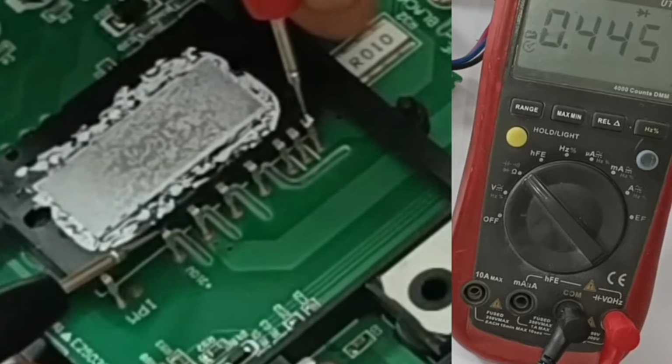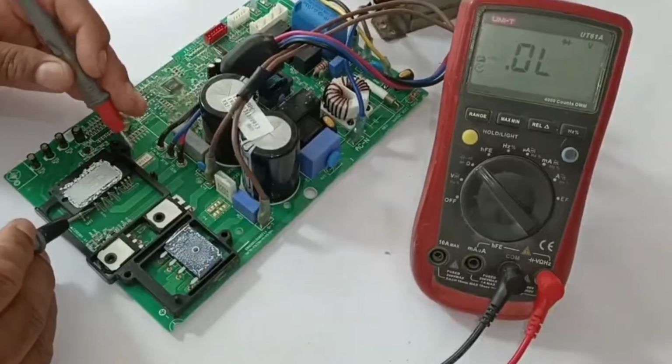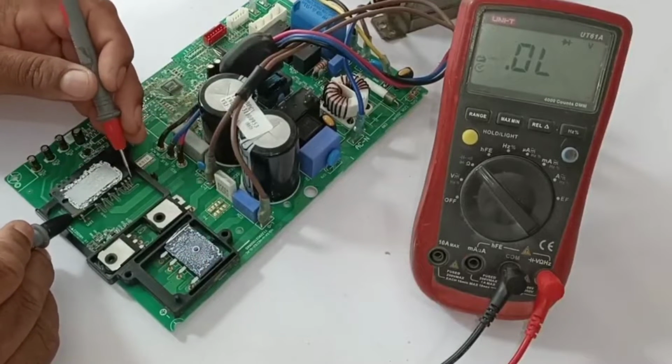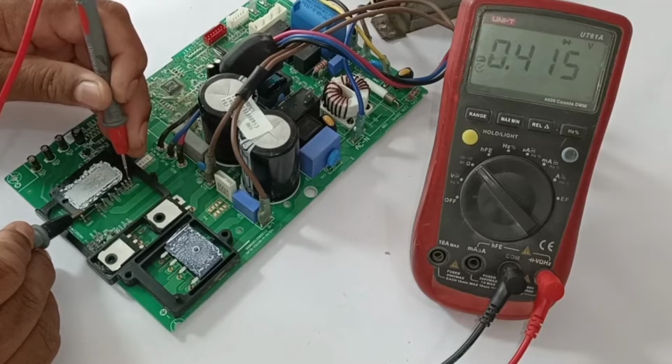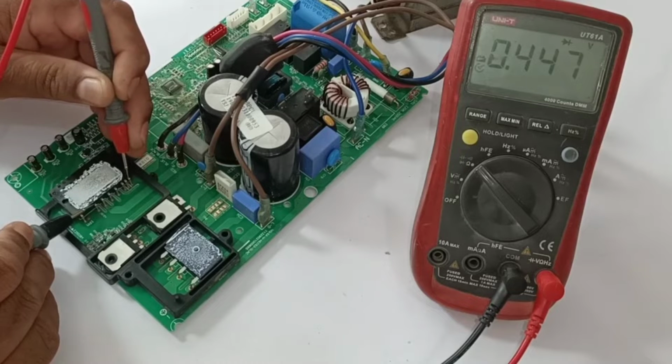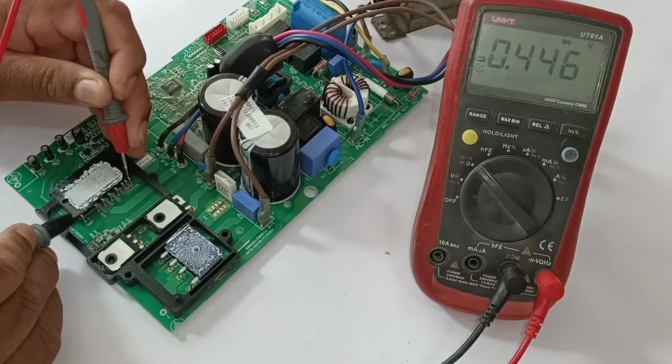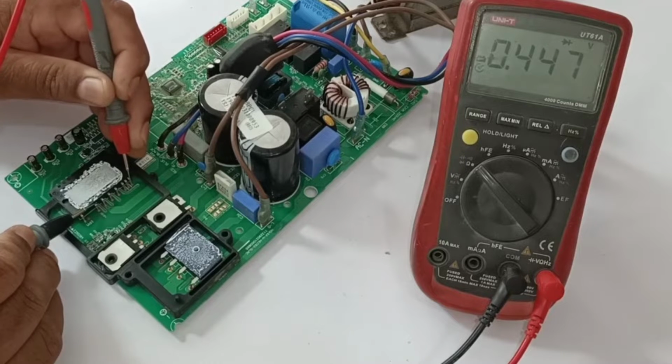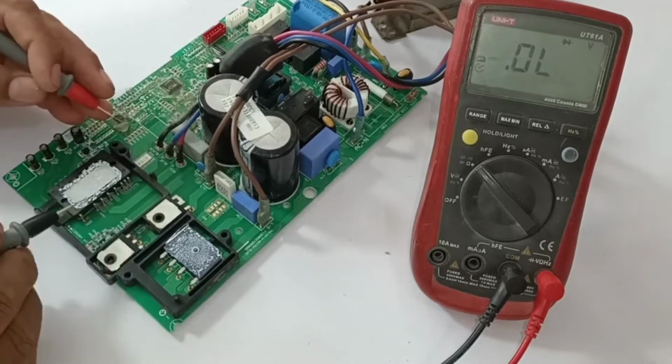Let me tell you that sometimes, it shows a double diode reading. Due to this, the voltage drop on the multimeter is shown as 0.800 volts, but we are getting 0.447 voltage drop. This means that the compressor turns on sometimes if this reading is shown, but we will further trace the problem of this circuit board.